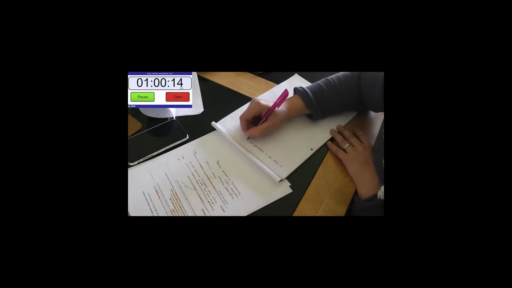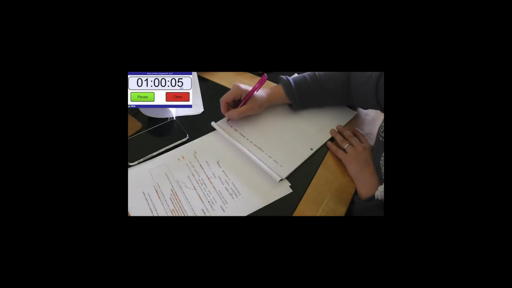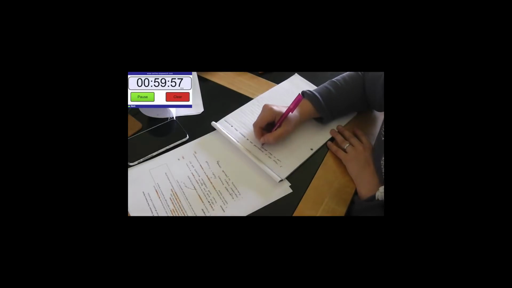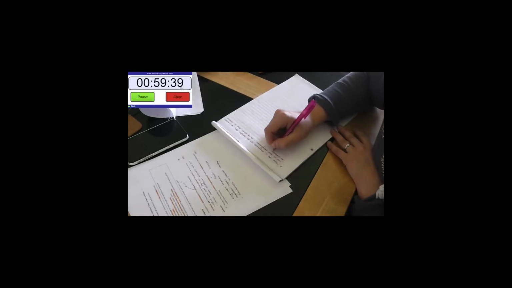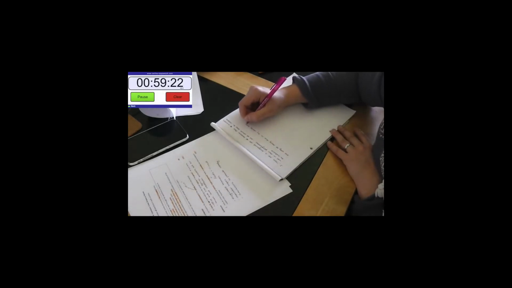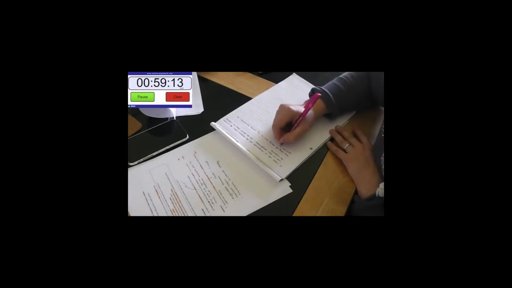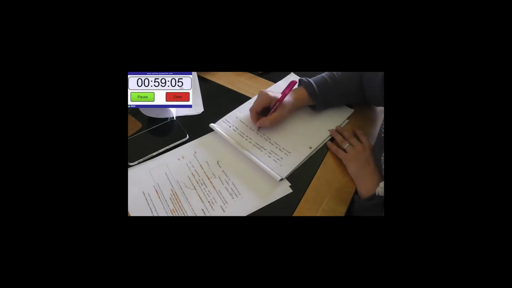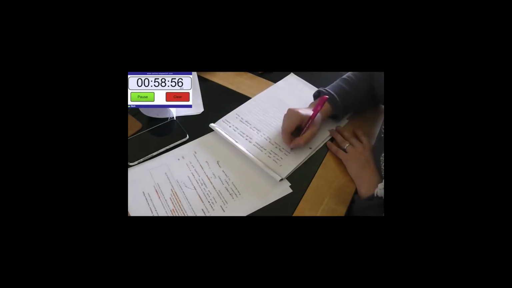I've made a sort of 3 bullet point plan. I think that 3 paragraphs is quite useful for a 10 mark question. They're not going to be overly detailed paragraphs, but they are going to be quite useful to show a wider range of points. And I've actually started off with almost like a miniature introduction.